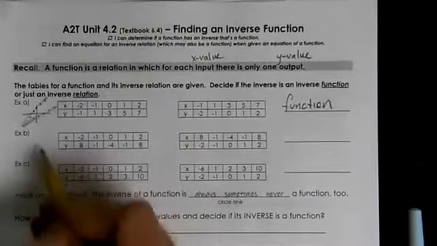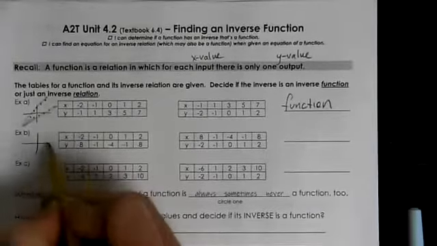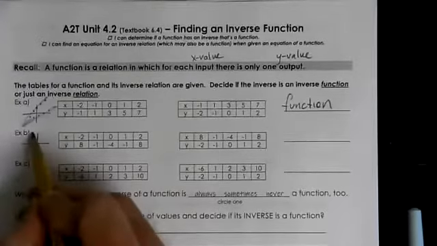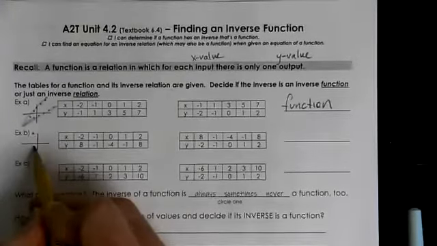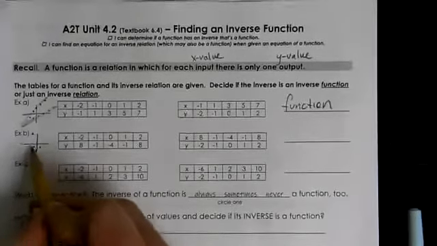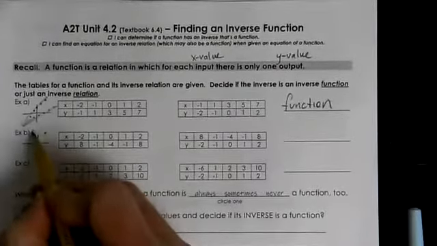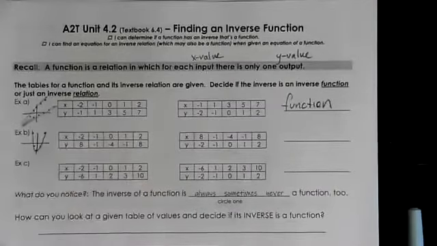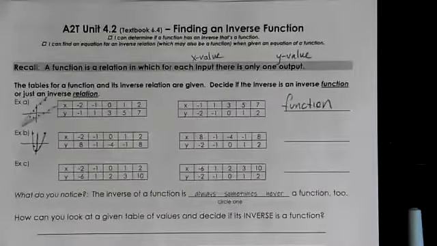If we look at this one though: (-2, 8), (-1, -1), (0, -4), (1, -1), (2, 8). Here we have a parabola.